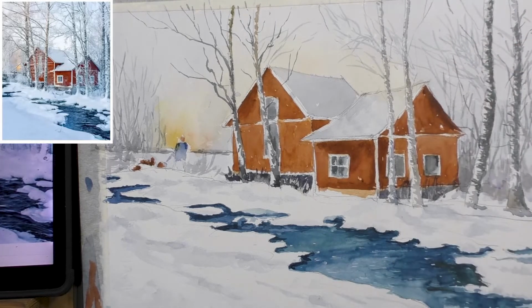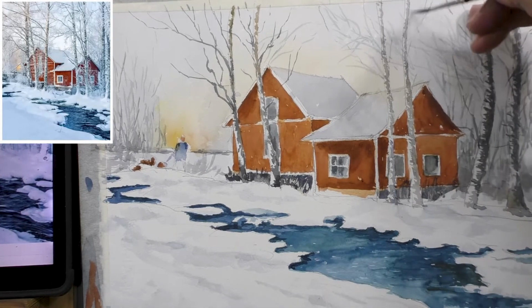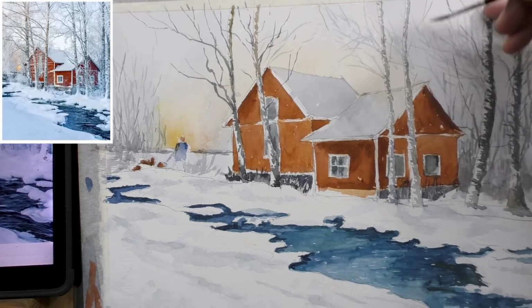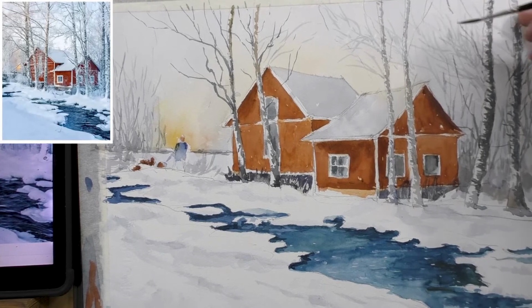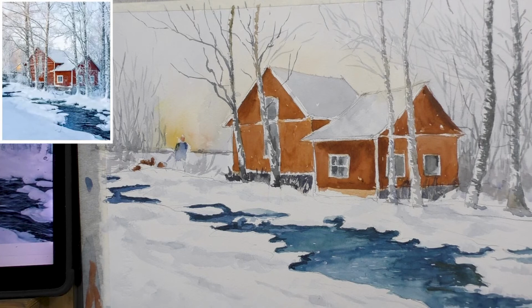It just reminds me of two Japanese contemporary painters. I think they are competing between themselves. Who is the craziest? In a good way, craziest in a good way.